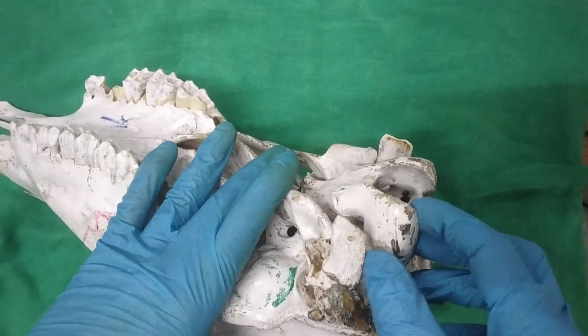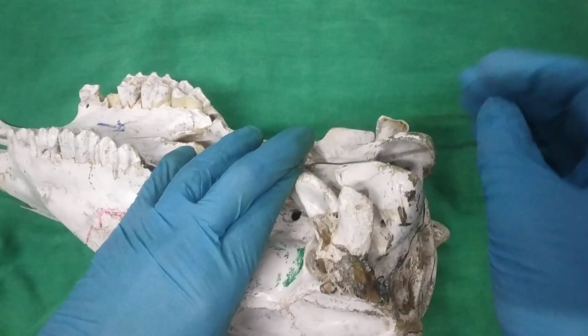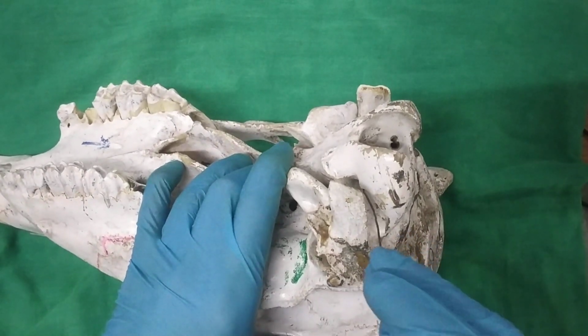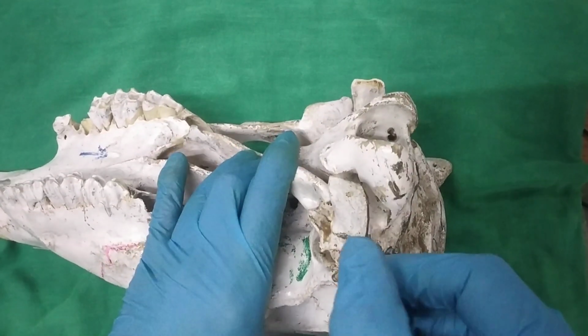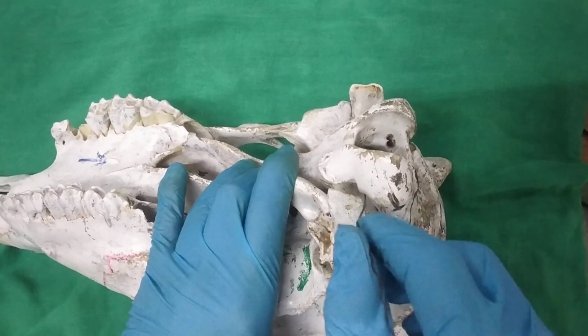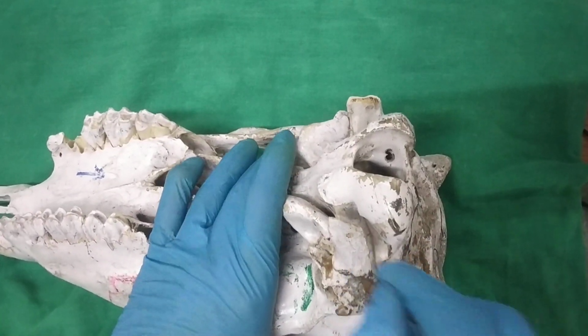You can see there are two foramens here. The one foramen that is located close to the border of the condyle is called the hypoglossal foramen.